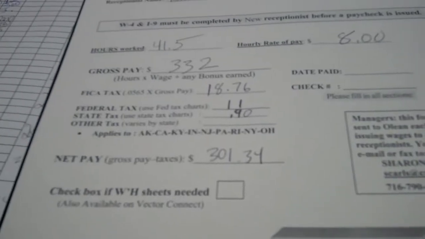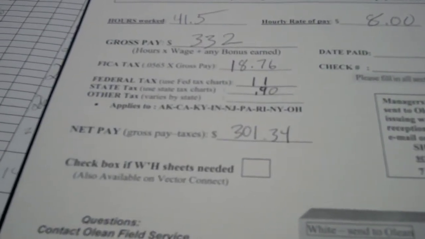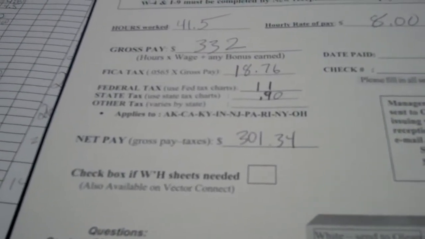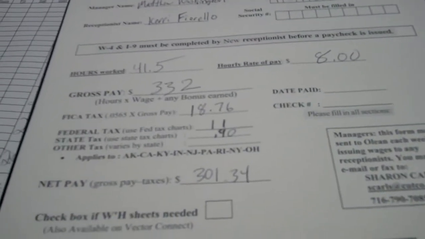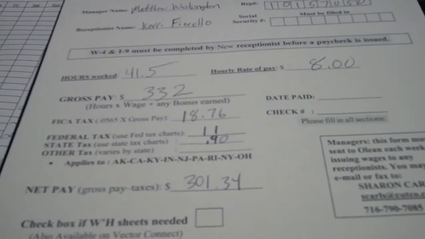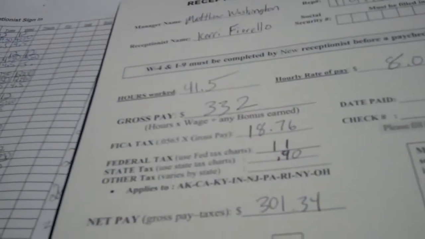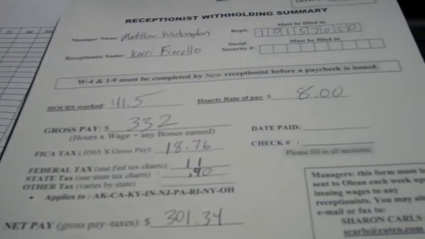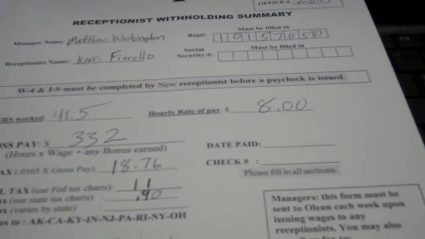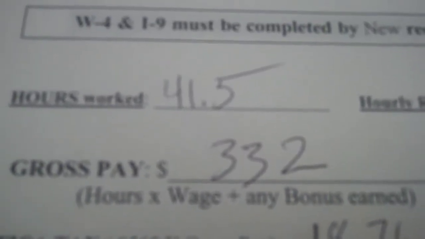But if you're staying and you're just kind of washing some dishes and stuff, and we didn't ask you to do that, it's not make your own hours. If you come in an hour early and you want to help, that's fine, but unless we ask you to come in early, again, it's not make your own hours work here. So anyway, she worked 41 and a half hours.